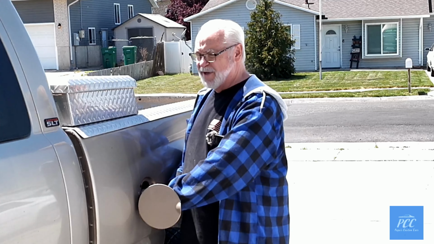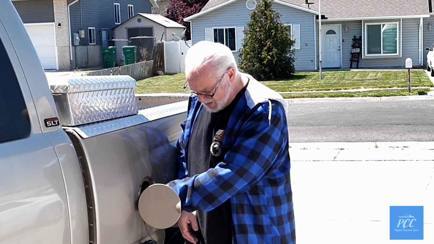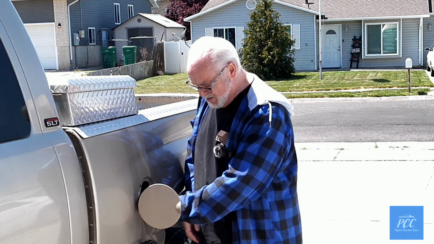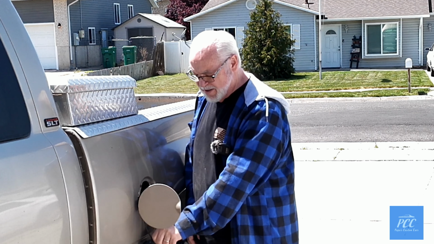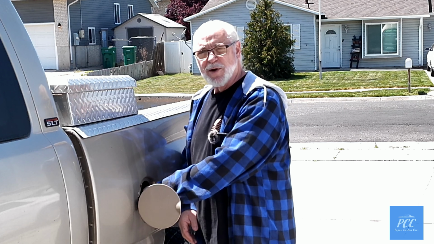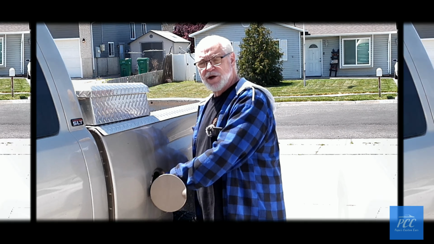Last but not least, before you put the gas cap on, look at the seal in the gas cap. Is there dirt around that seal? Is it nice and straight? There's no cracks or anything in the filler neck. Those two would also cause a leak. So that's another thing that you want to pay attention to. And then again, make sure she's tight all the way.